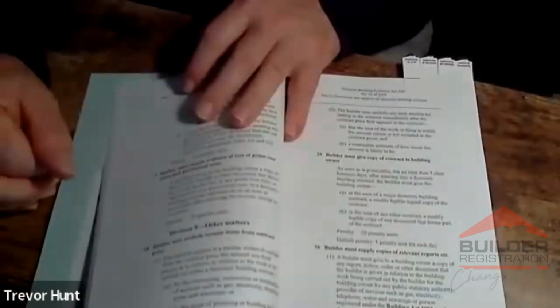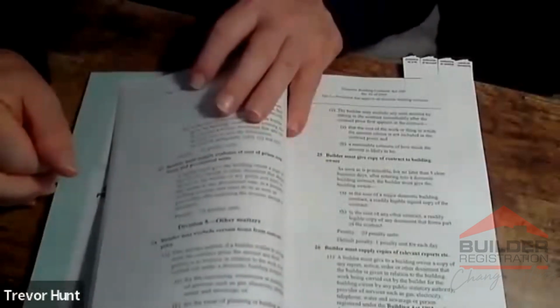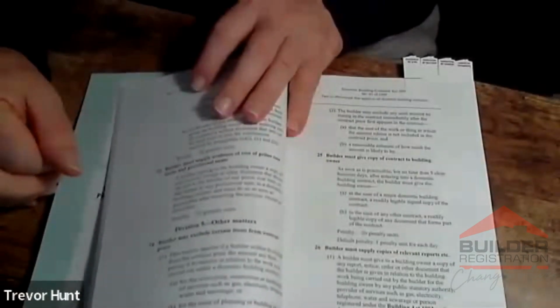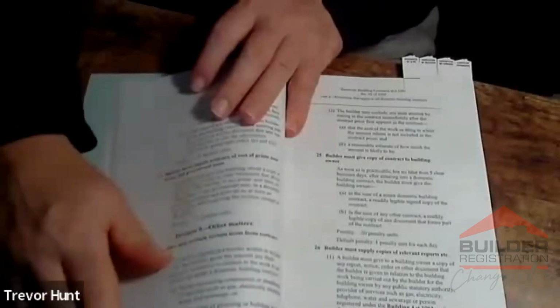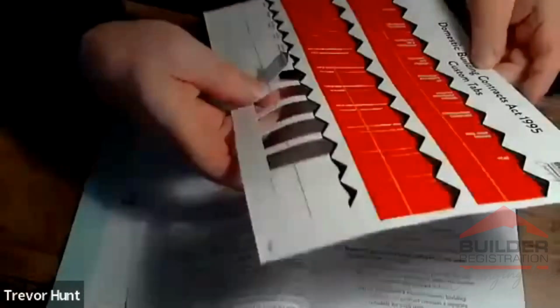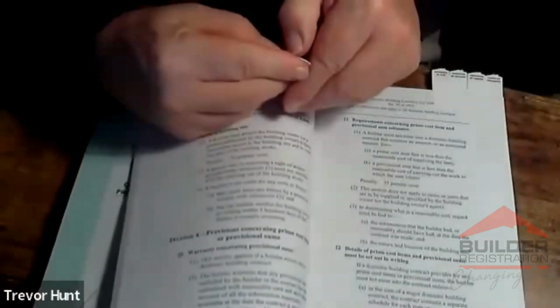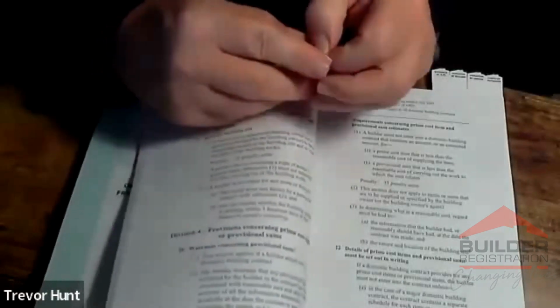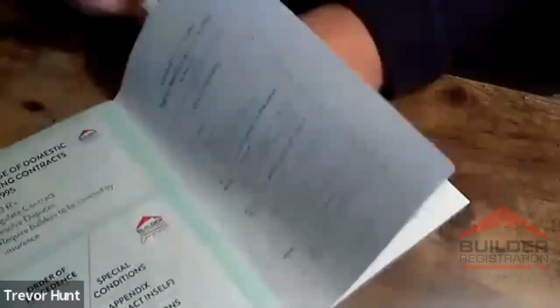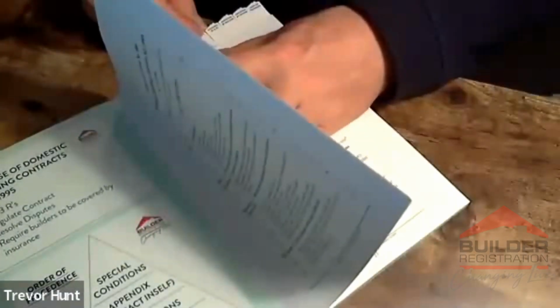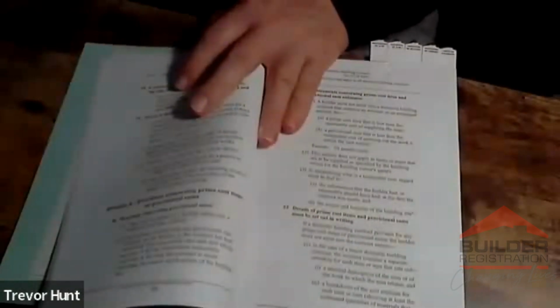Then we've got our provisional sums and prime costs, so provisions for PS and PCs, which is to do with section 21 on page 21.